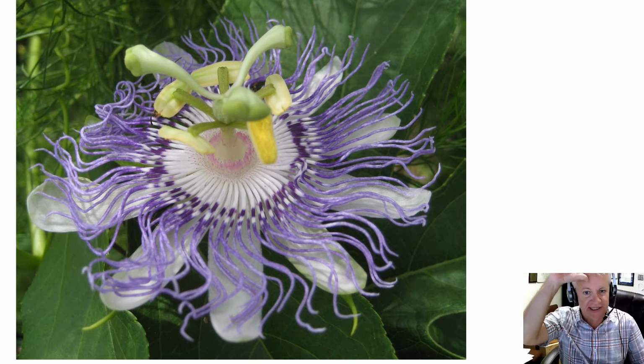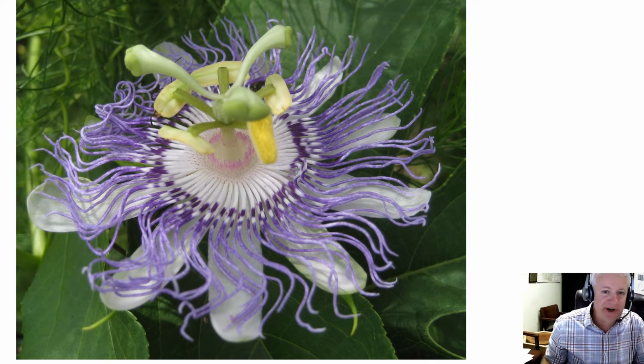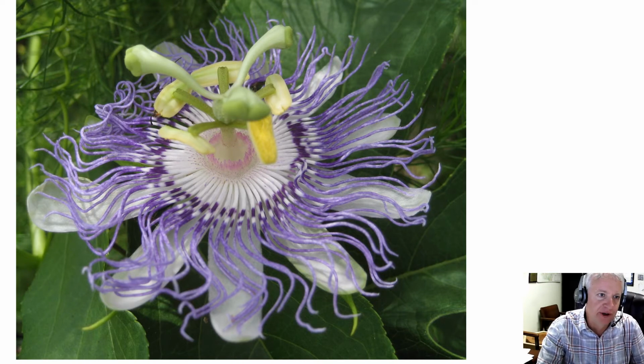I always start this lecture on reproductive biology with this photograph of a passion flower, Passiflora incarnata. It's a cold hardy passion flower that's native to Florida. It's not a tree, it's a vine, but gosh, it's a really pretty flower, and it really shows the reproductive structures, the pistils and stamens, typical of an angiosperm flower. So I just always like to start with that.